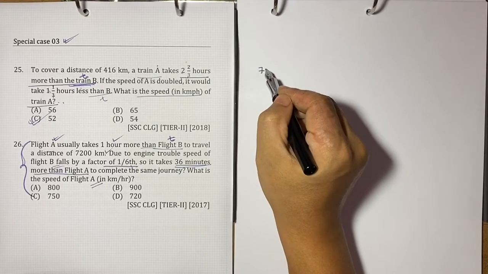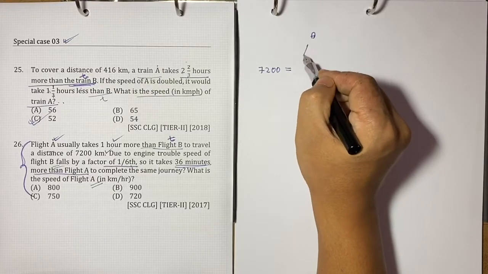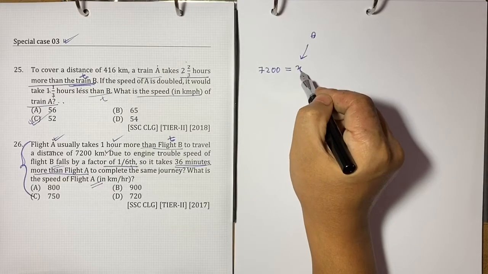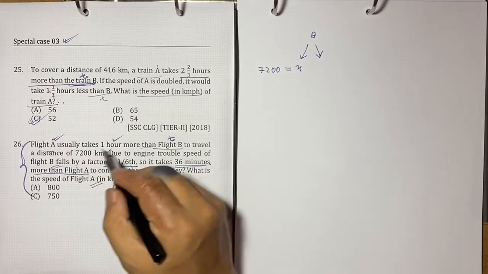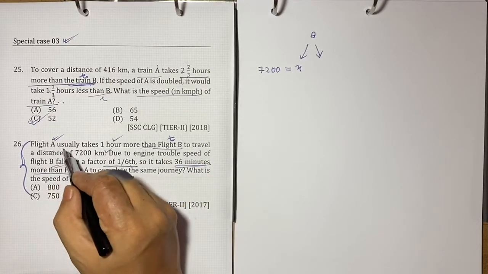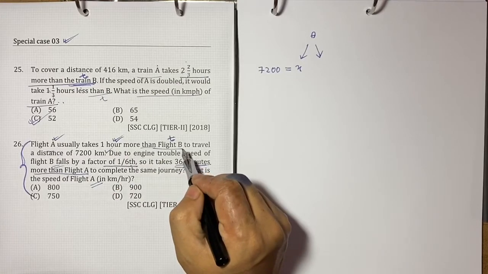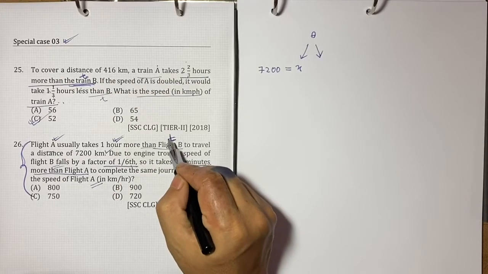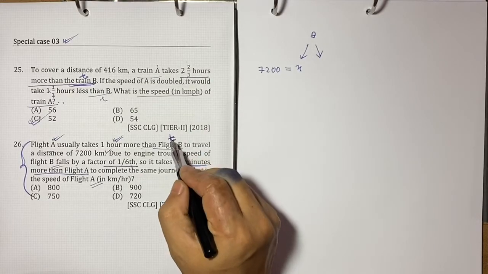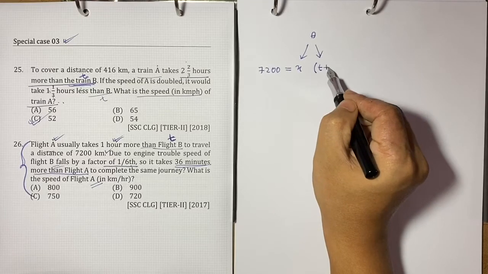Distance is 7,200 km. Let A's speed be x, and A's time, since Flight A usually takes 1 hour more than Flight B, compared with Flight B's time t, will be t plus 1 hour.